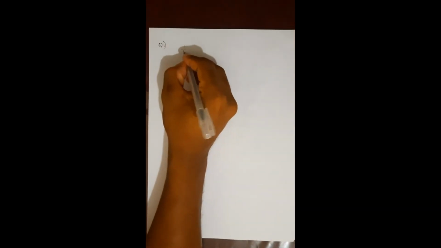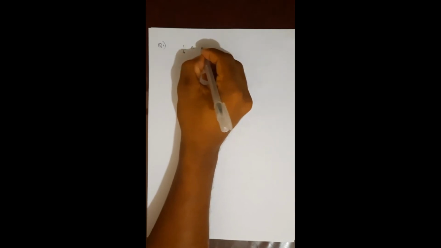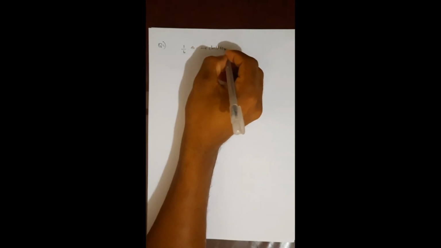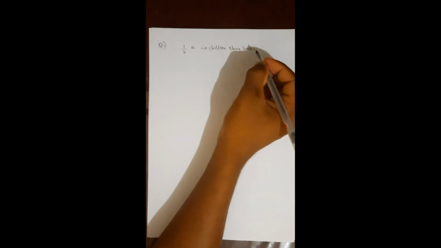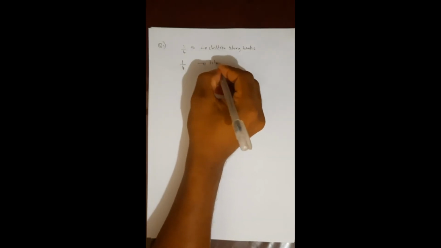The first question is: Ananda had a small library. 1/6 of the books in the library were children's storybooks. Whatever data is given, you mark it down. 1/6 of the total is children's storybooks. And 1/4 were literature books. 1/4 of the total were literature books.